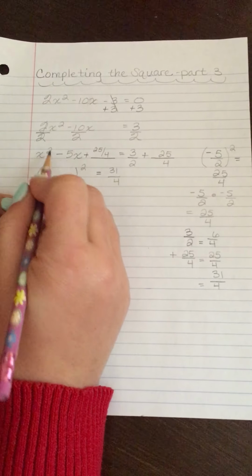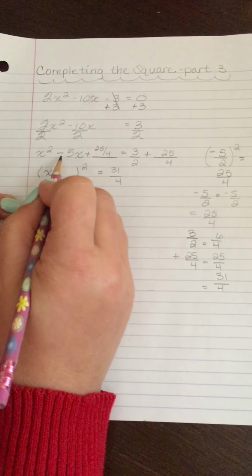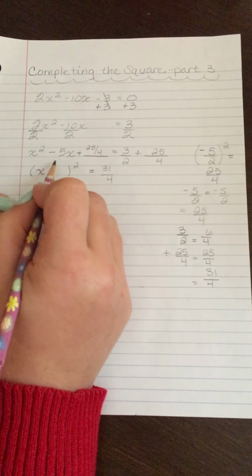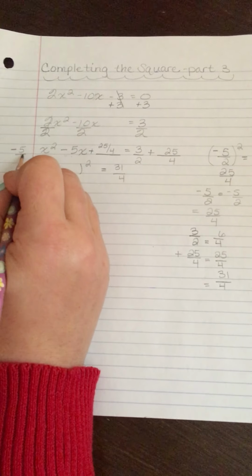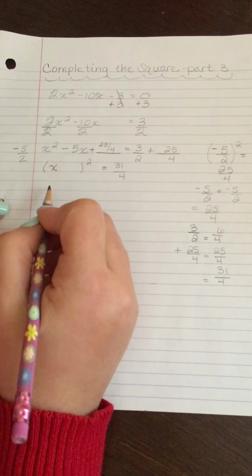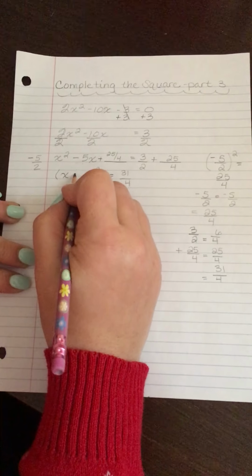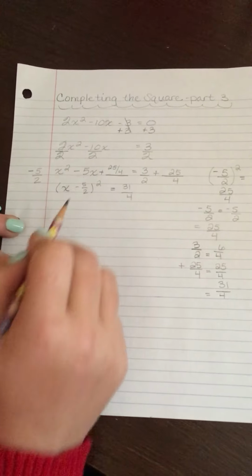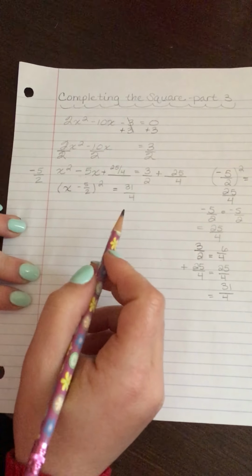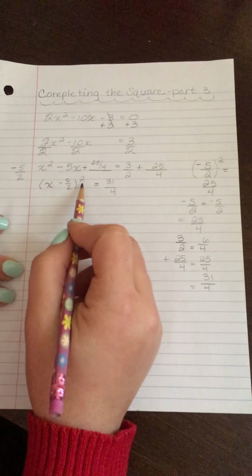Now we know we need an x squared, so this is going to be x. And remember, in order to get this number right here, we take our middle term, which is negative 5, and we divide it by 2. We do not square it this time, but we're left with negative 5/2. Right? So we leave that right there. Now, we're not finished, because remember, we need to get x by itself.